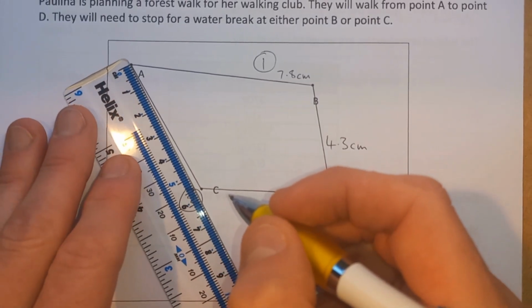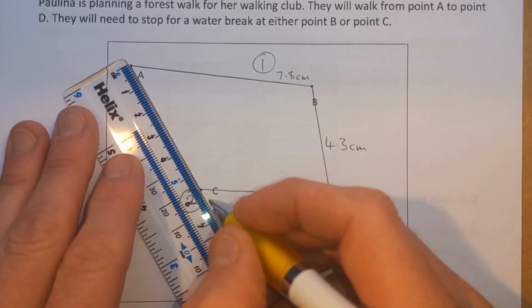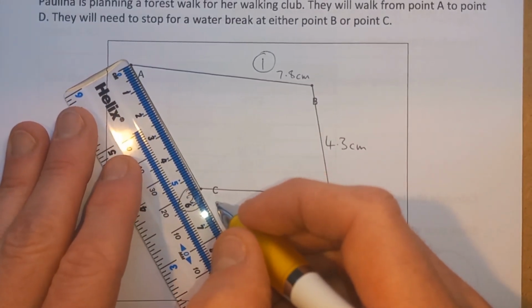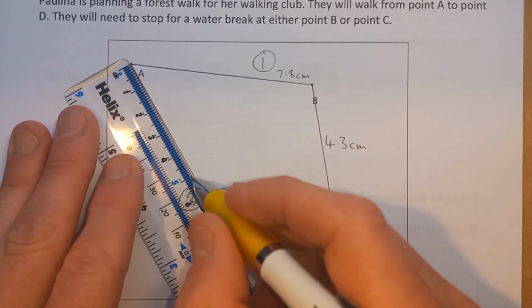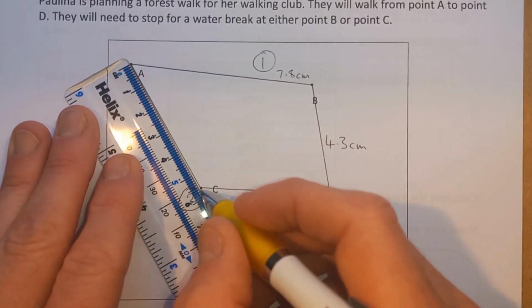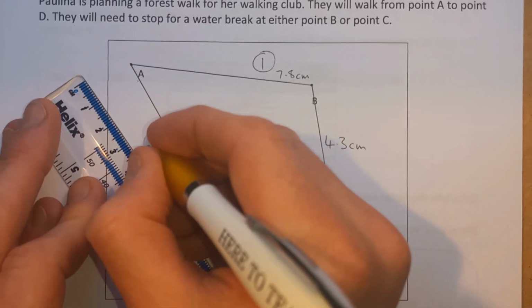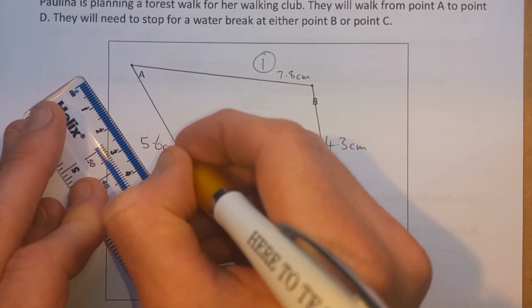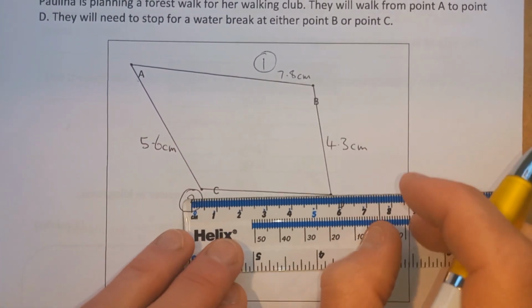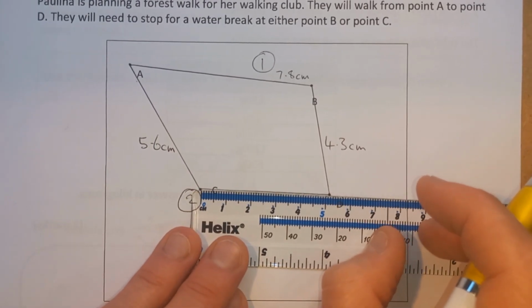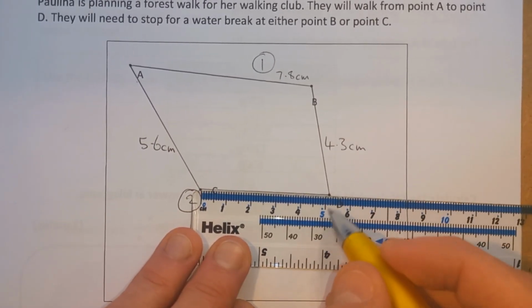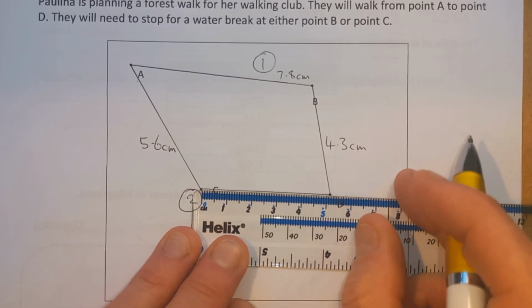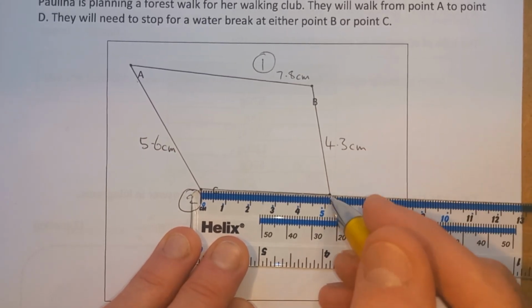Now over here we've got 5.6, I think. And down here we've got 5.2.